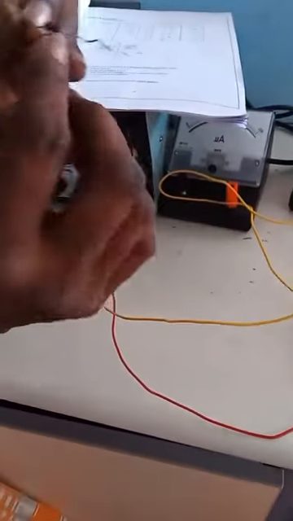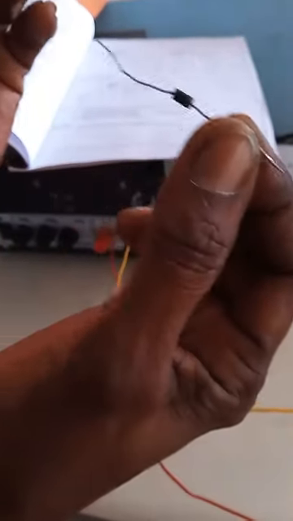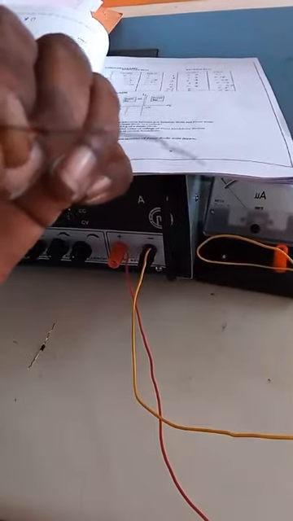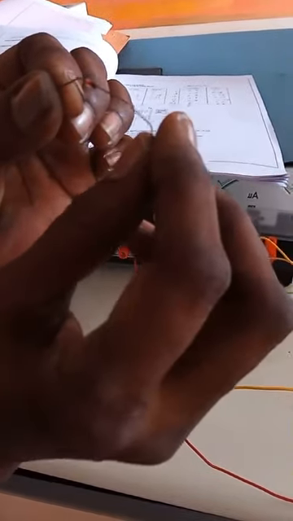In the PN junction diode, this arrow mark, that is a gray ring layer, is called the cathode, and this is called the positive terminal. This is called the negative terminal. It has two terminals. Likewise, Zener diode also has two terminals, positive and negative. See here, this dark black color ring is the negative terminal and this is the positive terminal.